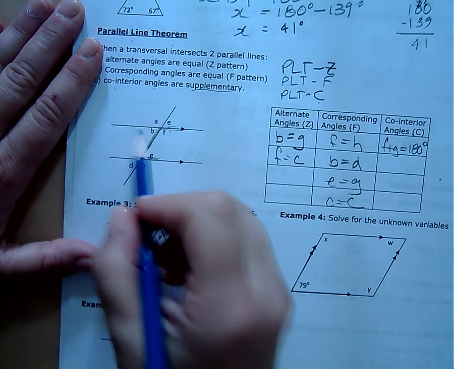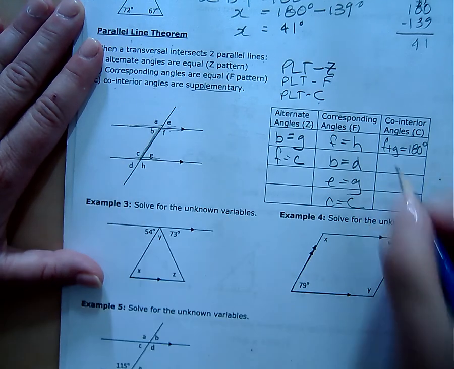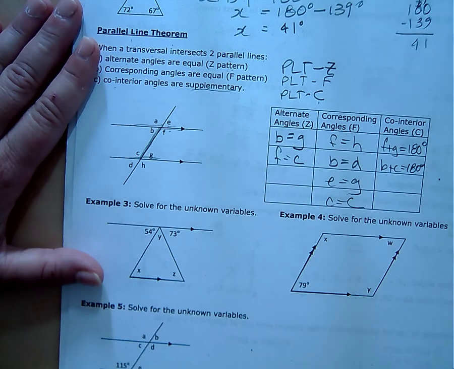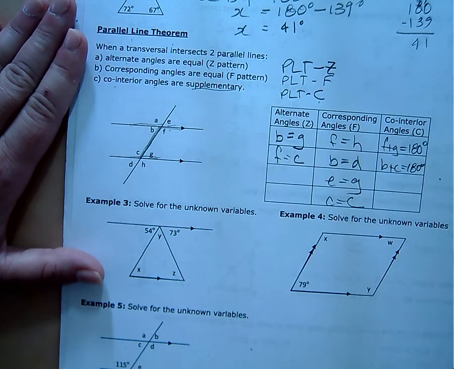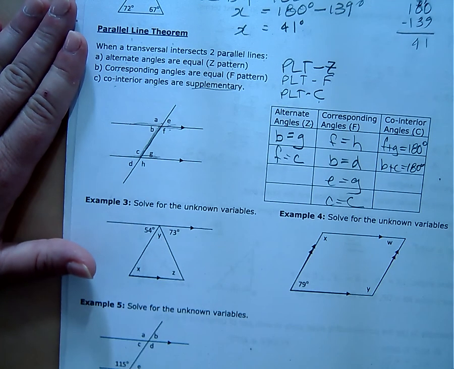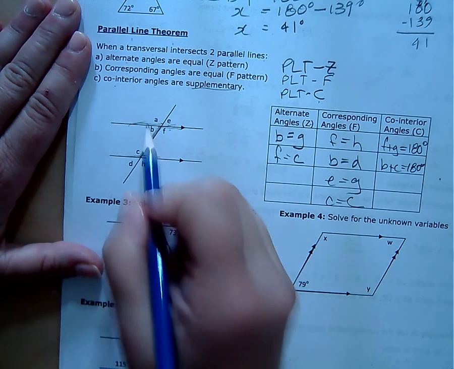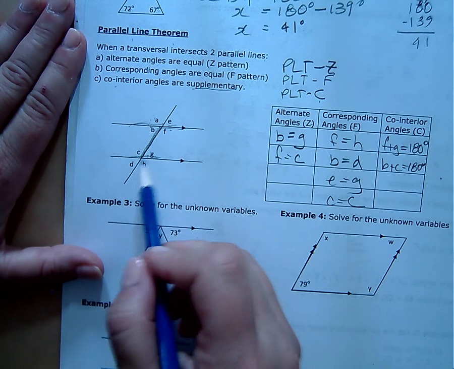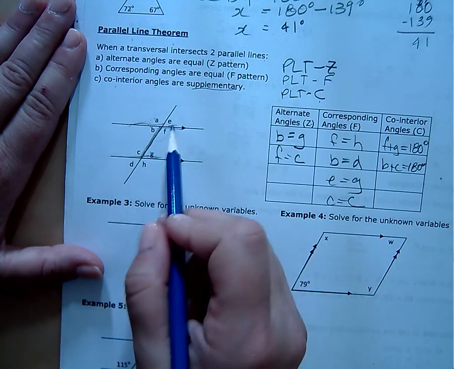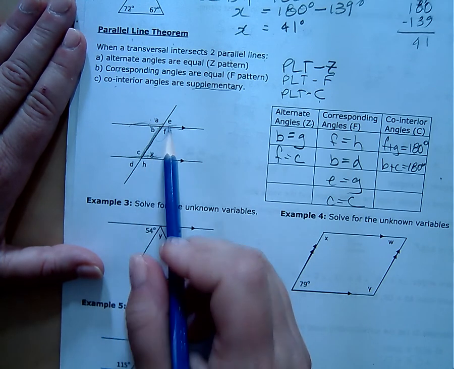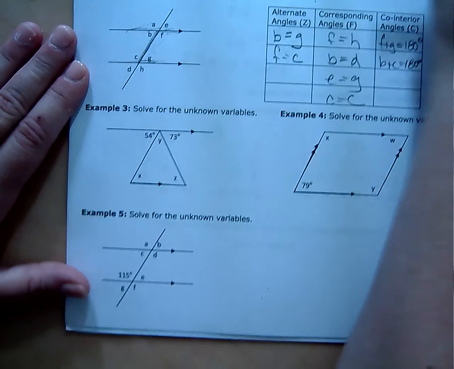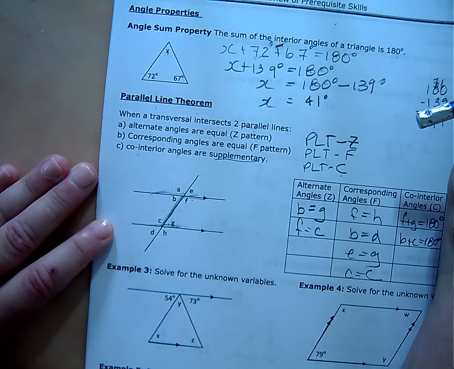And then we have the backwards C, B and C, so B plus C equals 180 degrees. So this is what you need to know about the parallel line theorem: the Z pattern, the alternate angles are equal; the corresponding angles are equal in the F pattern; and the co-interior angles are supplementary. They add to 180.